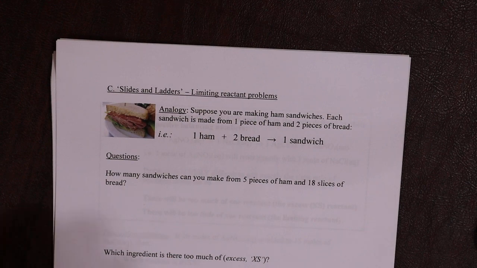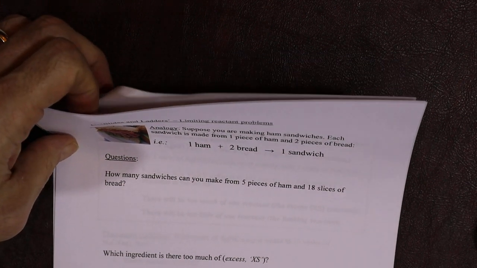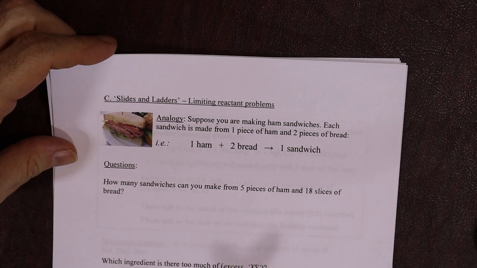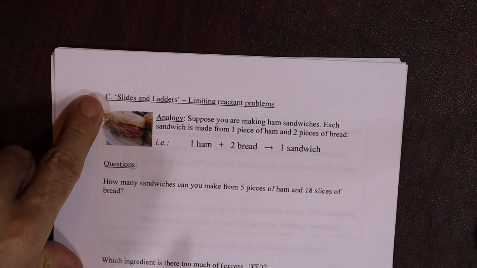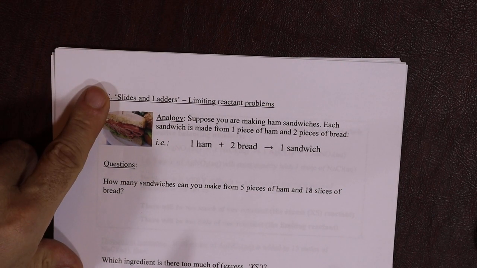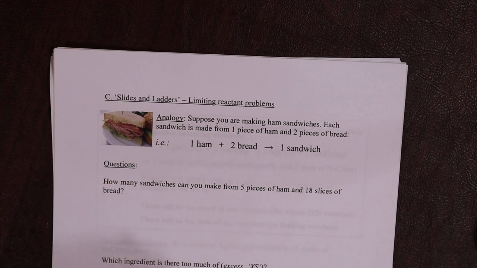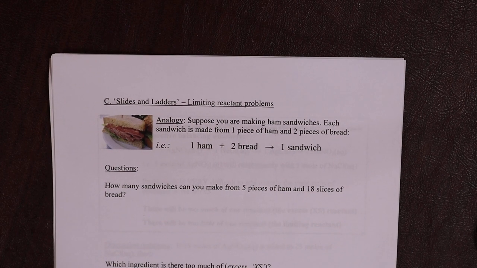Okay, so the next two applications, C and D, are kind of add-ons to slides and ladders in many ways. In previous examples, we all seem to have an excess reagent. So, for example, when we burn something, the oxygen in the air never runs out. But that's not always true. Say we have a reaction where it's not burning, we put a couple of things in a test tube. Which one runs out first? Which one's left behind, if you wish?